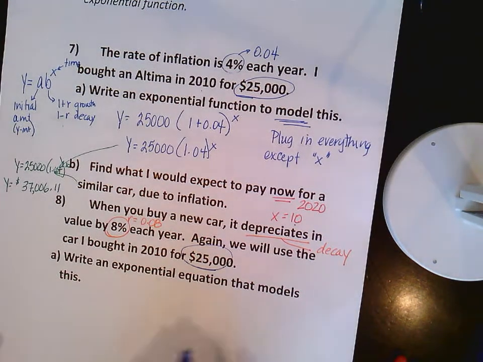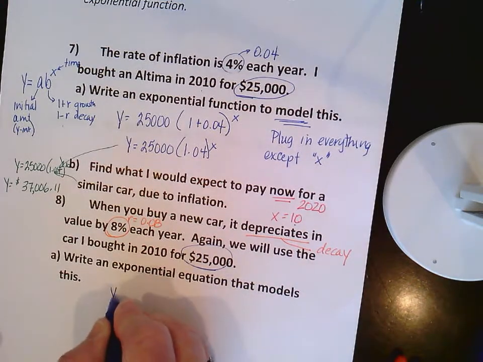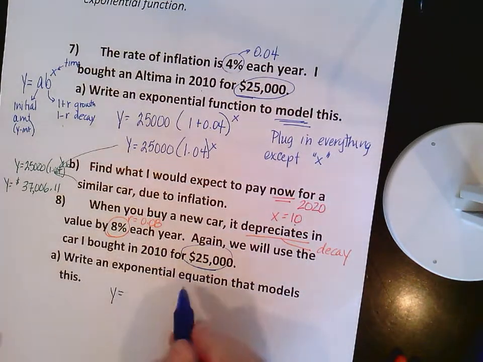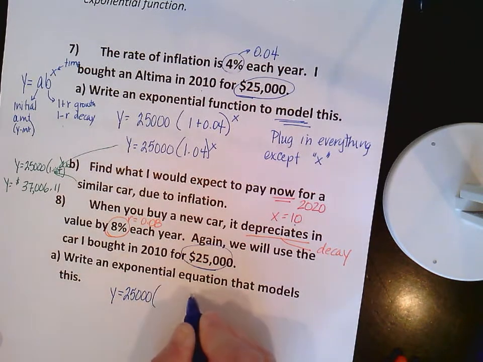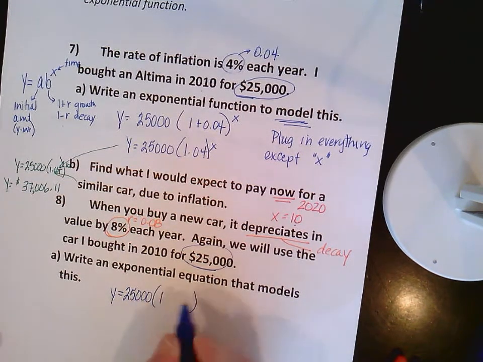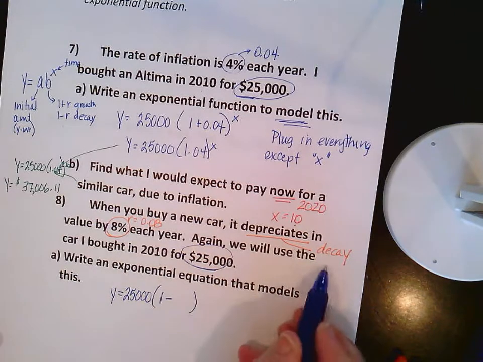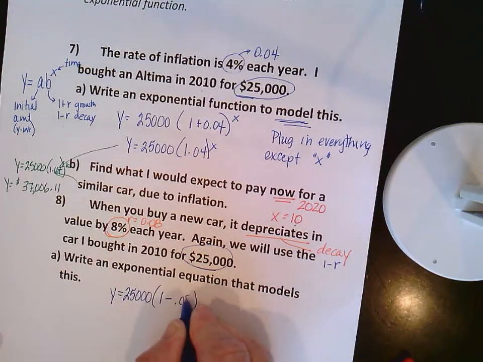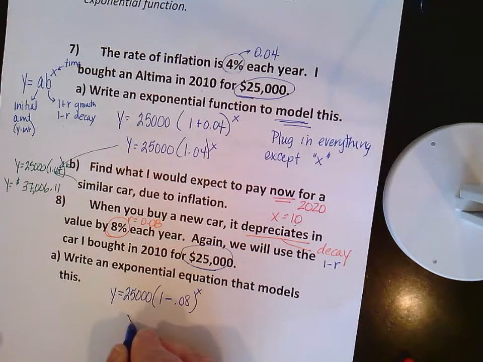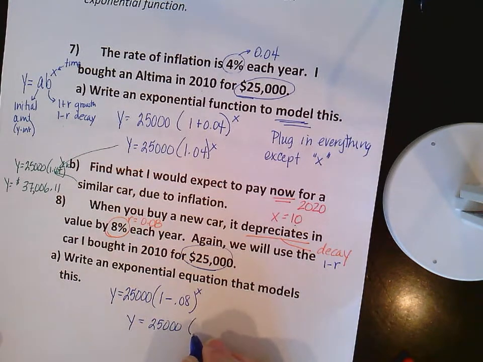So if we write the exponential model, we have y equals our original amount, which is 25,000. Then in parentheses, it's going to be 1 minus my rate because it's decay, and my rate is 0.08, to the x. And you go ahead and finish what's in the parentheses, so I have 25,000 times 0.92 to the x.